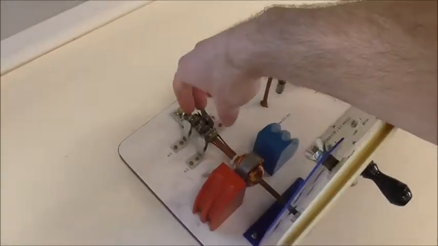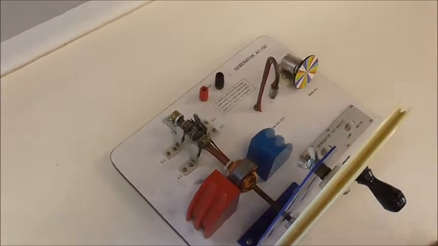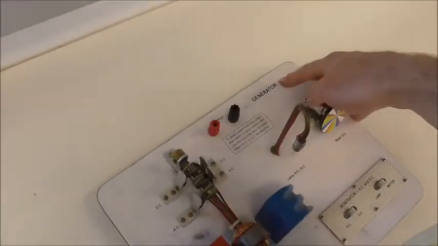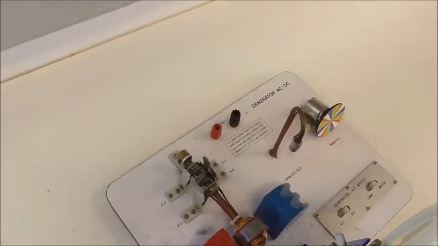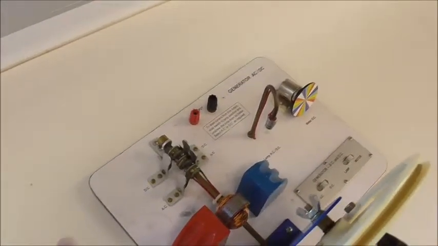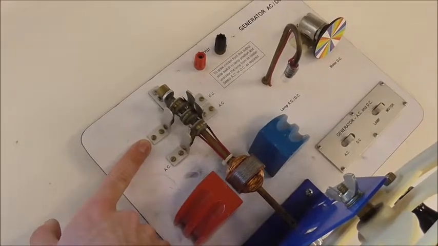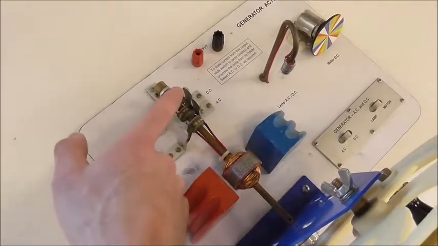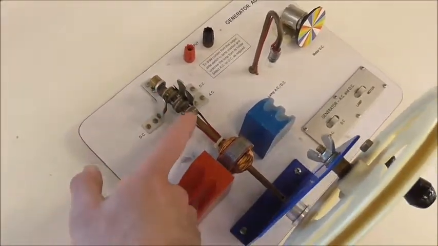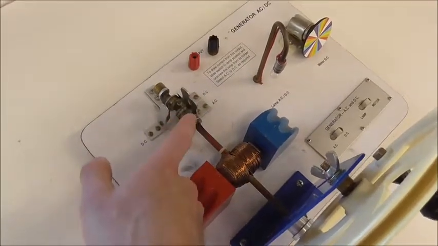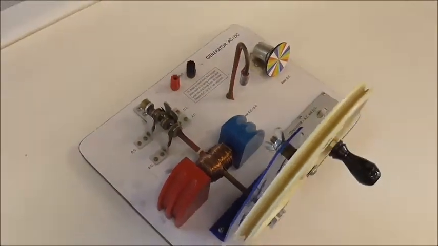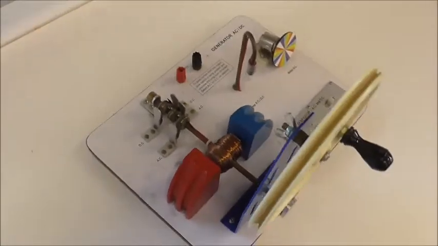And back here we've got our different commutators, because this can actually be an AC or a DC generator. Okay, so we can see that here, this is for DC, and ultimately this is going to be a split ring commutator. And this side here is for AC, and we've actually got slip rings there. And we'll talk about that a little bit later.